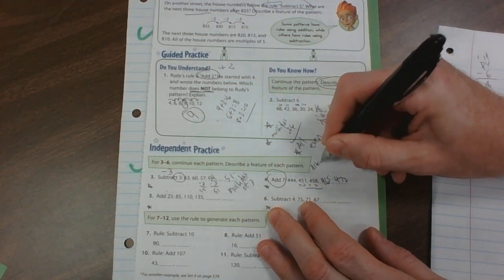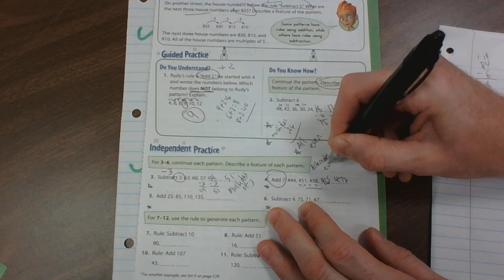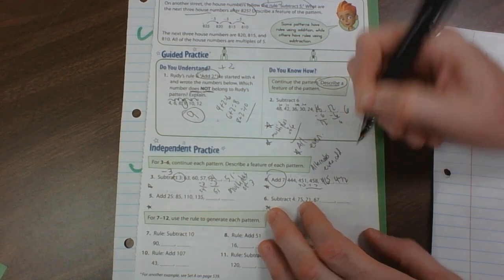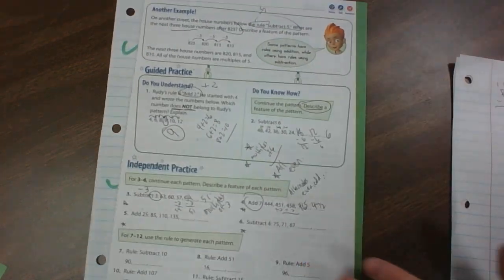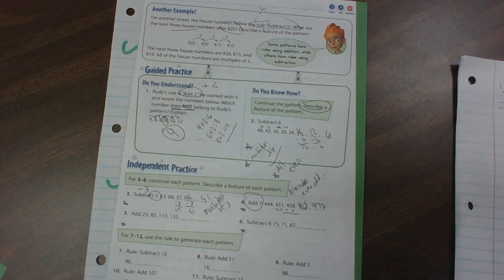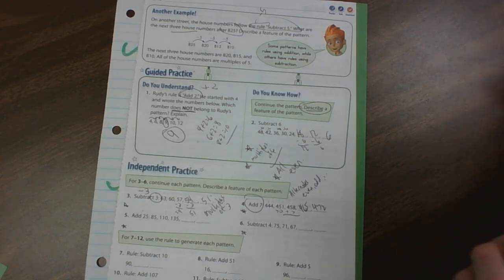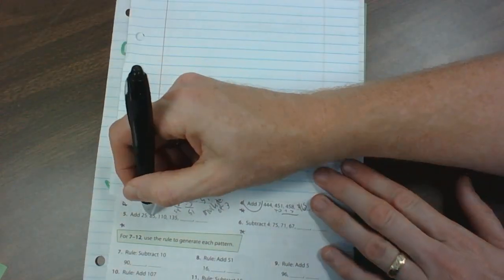Okay, so as we look at this one here, even, odd, even, odd, even, odd. It alternates. Even, odd, even, odd. That is something you can explain right there, that it alternates. That's another way that we can say it. Okay? Go down here to adding 25.